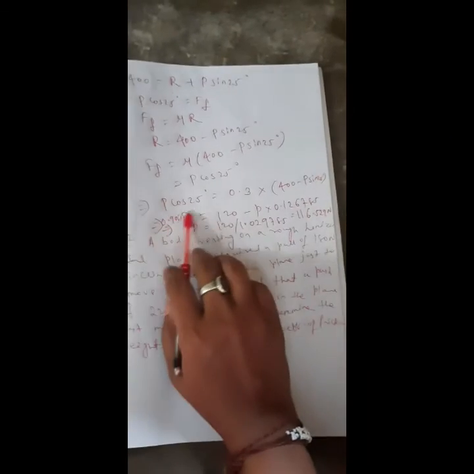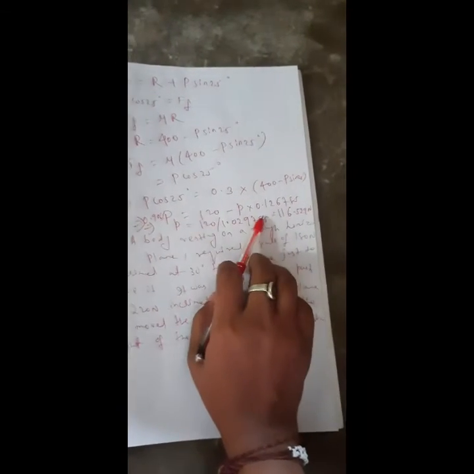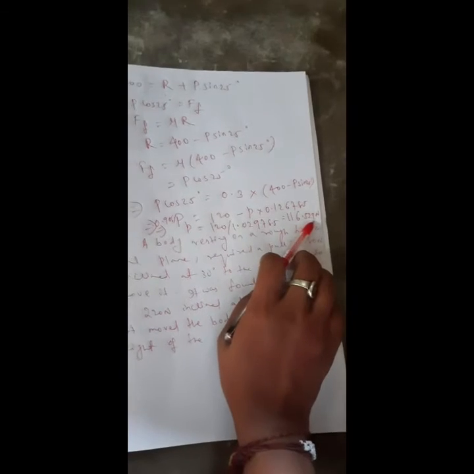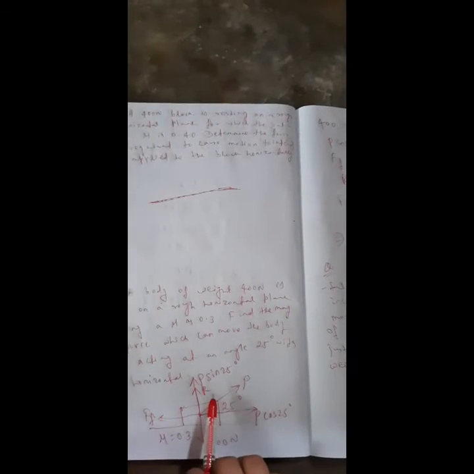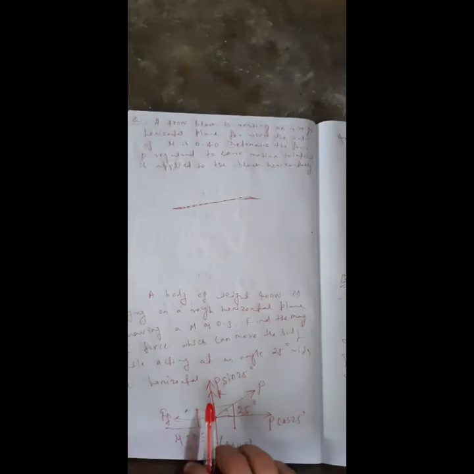I have solved this equation and found that the P value is 116.529 Newton. So a 116.529 Newton force is required to start the motion when it is inclined at an angle of 25 degrees to the horizontal plane.